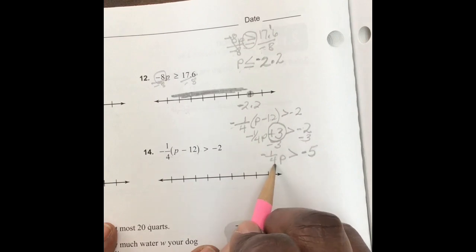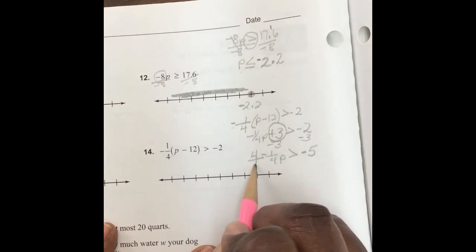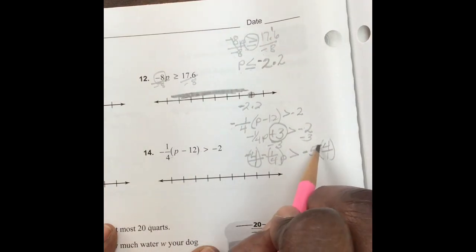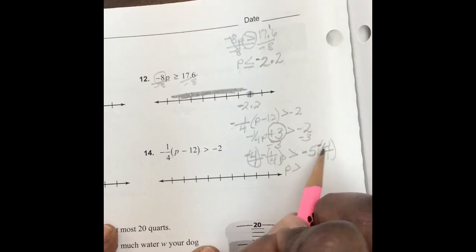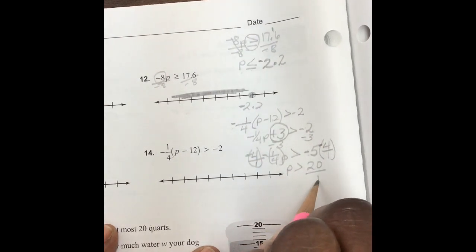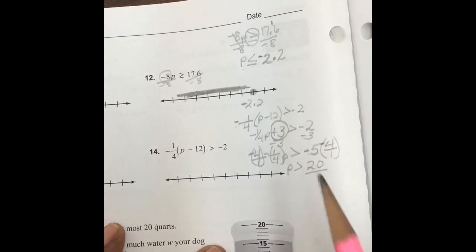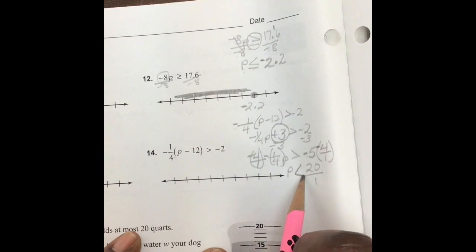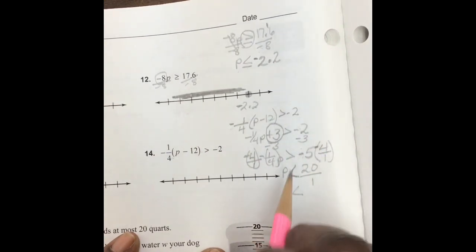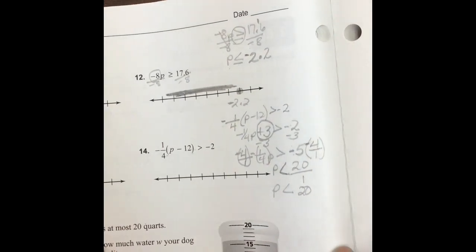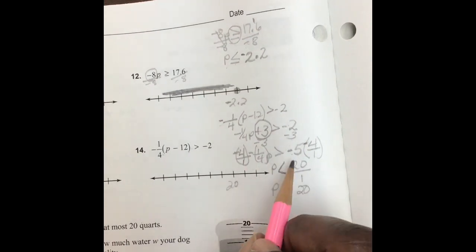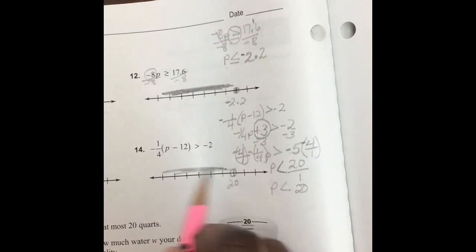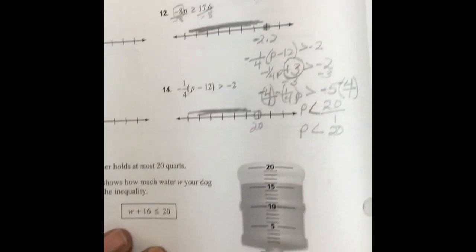Now, instead of multiplying by 1/4, we're going to do the reciprocal here, and we're going to do it over here. And therefore, it's negative, and this is negative. So p is greater than negative 5 times negative 4, which gives us a positive 20. Now, because we utilized a negative, we must flip this inequality. You've got to remember to flip that. So p is less than 20. And so therefore we put a 20 here, and it's not equal to, so our graph circle is open, and we graph to this side. Okay, now let's move along to number 16.